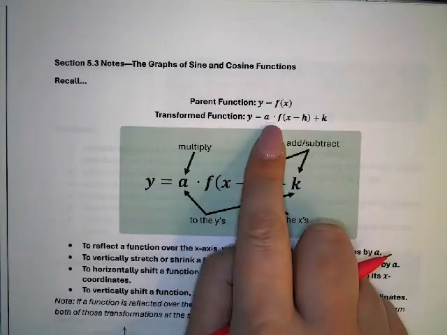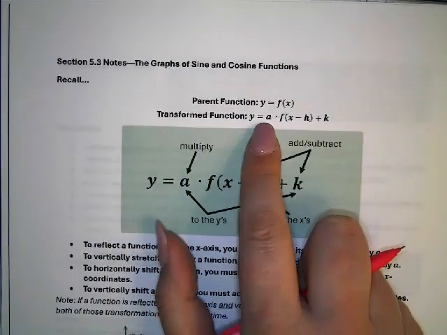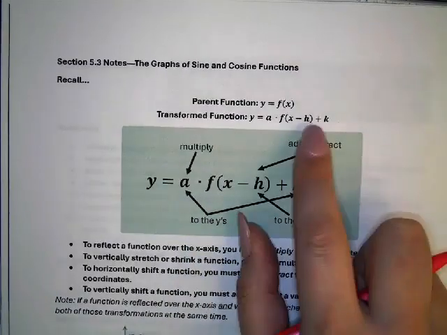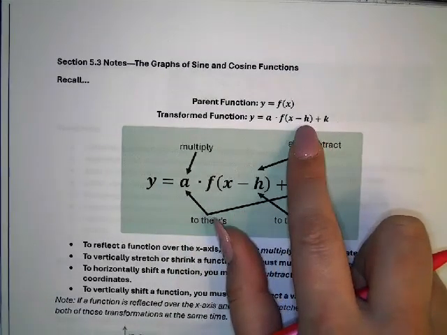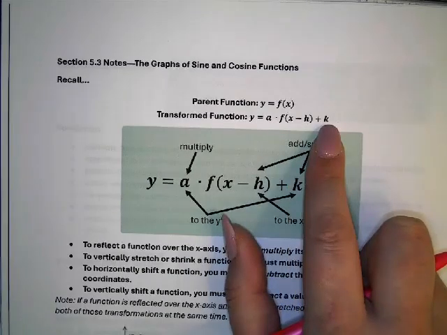and there we talked about parent functions and transformations of parent functions, and we learned that a number in the front, a coefficient, would stretch a function. It would also compress a function, which would make the function tall and skinny or short and fat, and it would reflect the function over the x-axis. We learned that this h value would shift the function to the left or to the right, and that this k value would shift the function up and down.